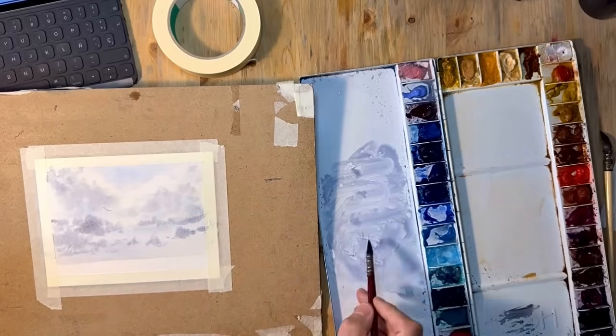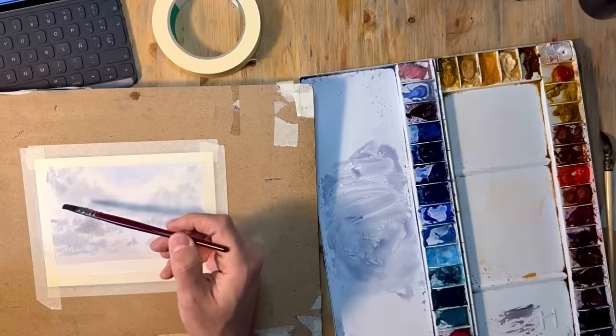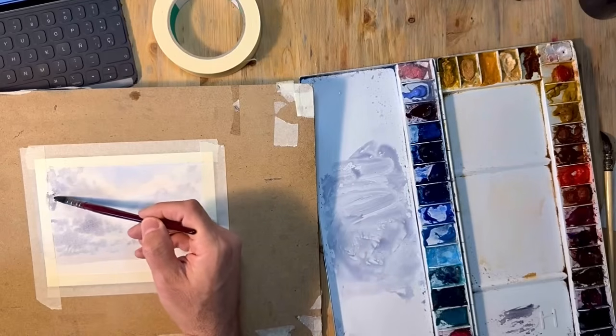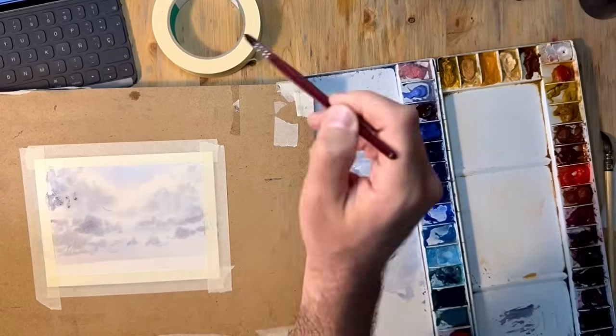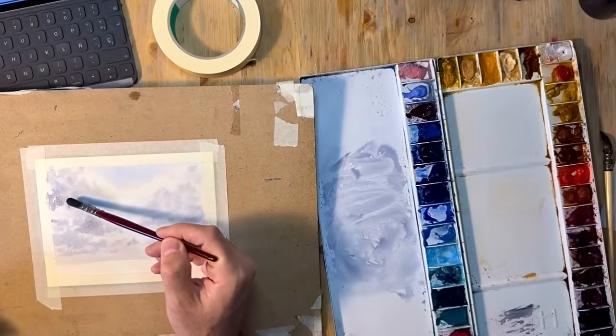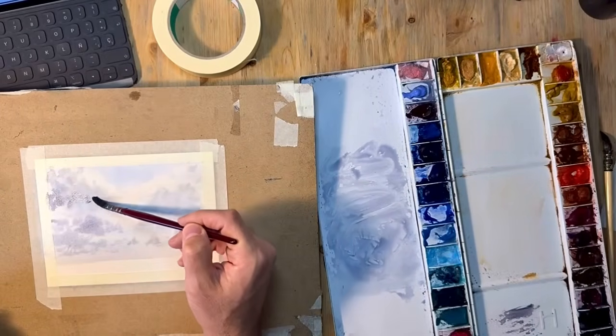So I worry to hint a shape of a cloud that is not filling up the whole paper. Some of them are bigger, some of them are smaller. The closer we go to the ground, the smaller the clouds are, because they're further away.